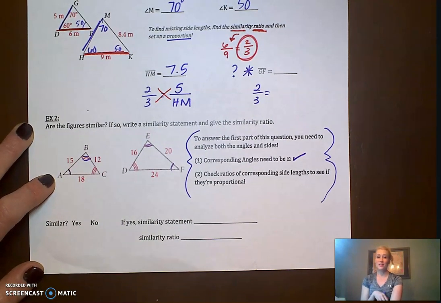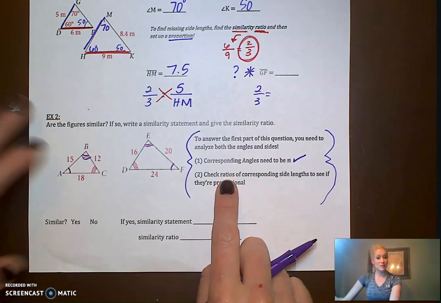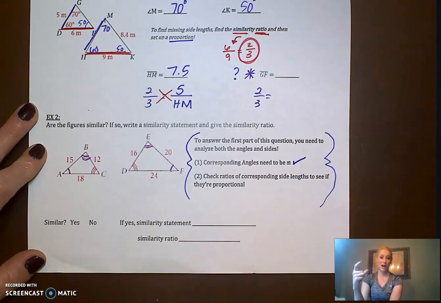Now I need to check to make sure the sides are proportional, which is going to be a little bit more work, but I can do this. To do that, I'm going to check the ratios. So I'm going to take side lengths that correspond and write a fraction and just see if I get the same fraction every time. That tells me that they're in proportion with one another.